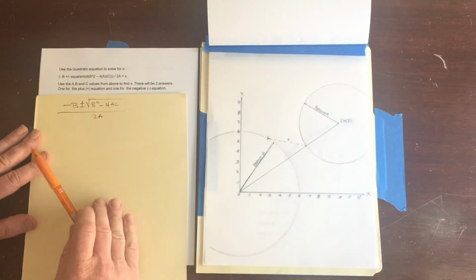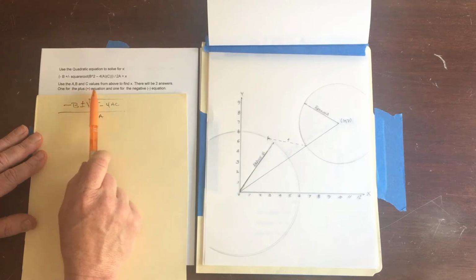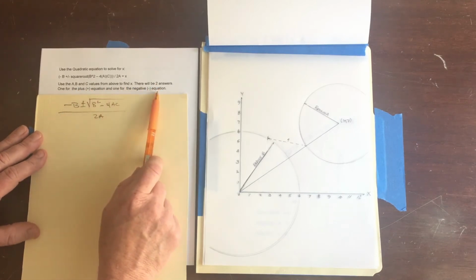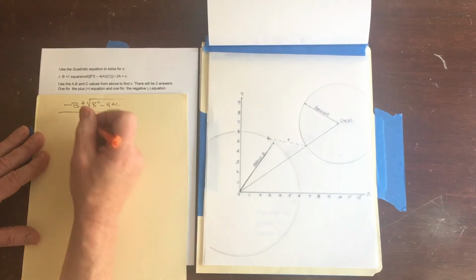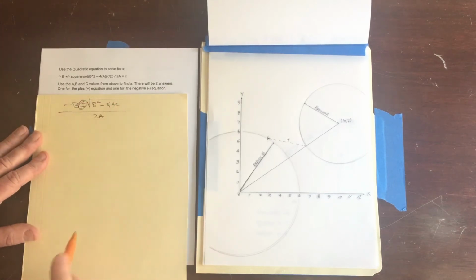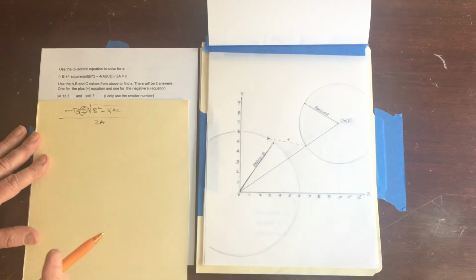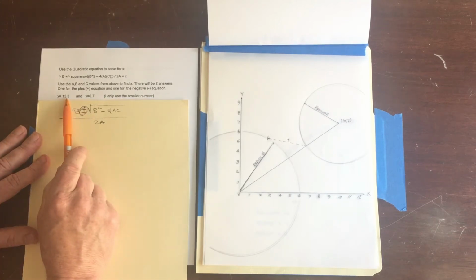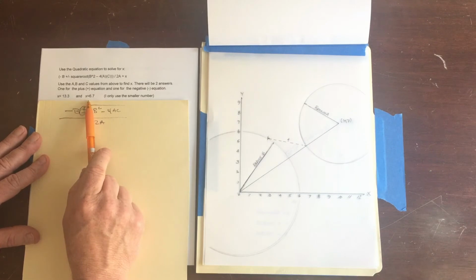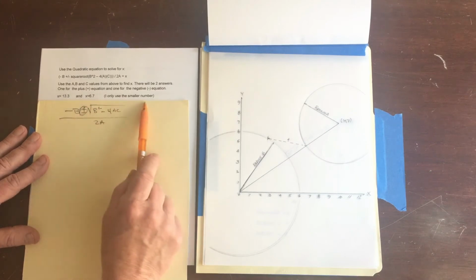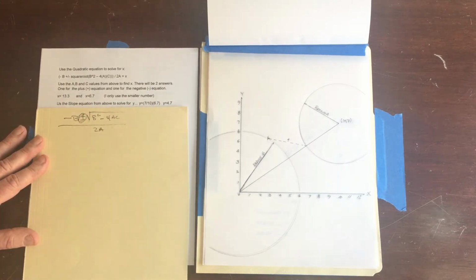We use the A, B, and C values from above to find the x. There will be 2 answers, one for the plus equation and one for the negative equation, because right here you have a plus and a minus. So x can either be 13.3 and it can be 6.7. I always use the smaller number.